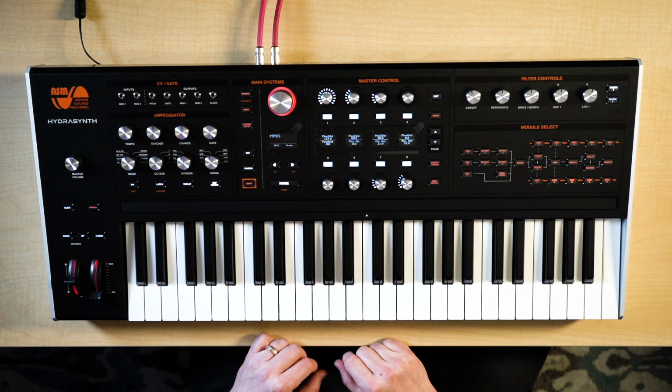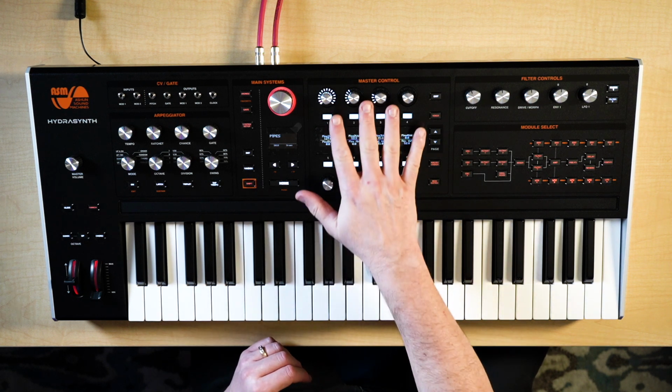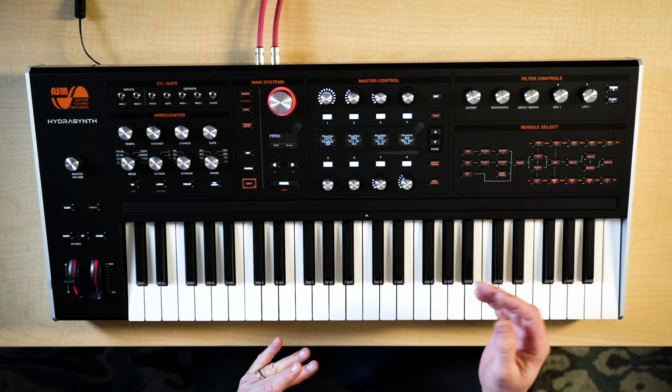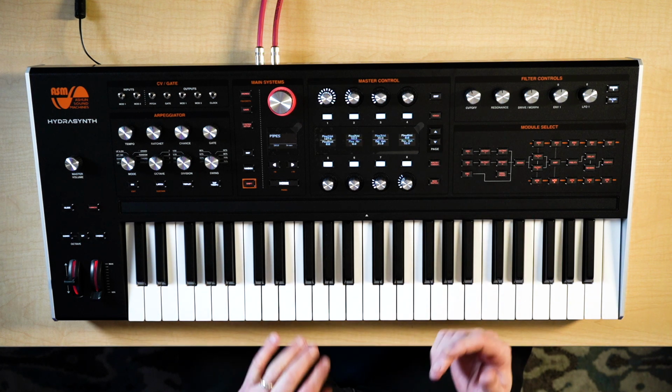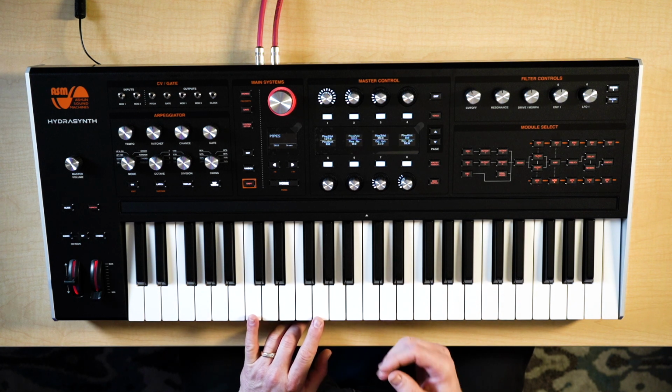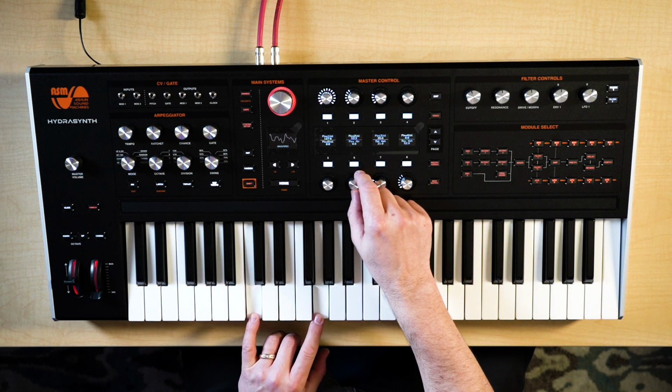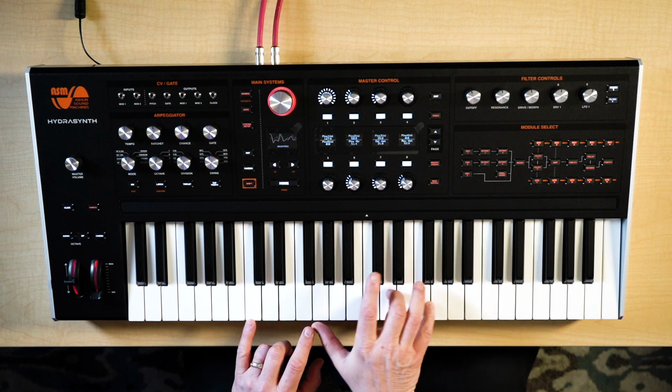And now let's say, and I'm going to be using these macros where I've already set up things, so I'm going to be making changes that are very easy to change just for demonstration here. But let's say that I wanted to increase some of the air going through the pipe. So I already have a macro named pipe air. Now the pipes are kind of breathy, right?